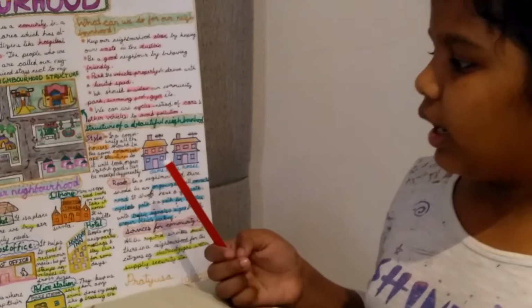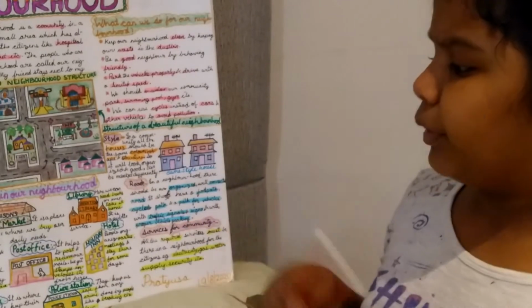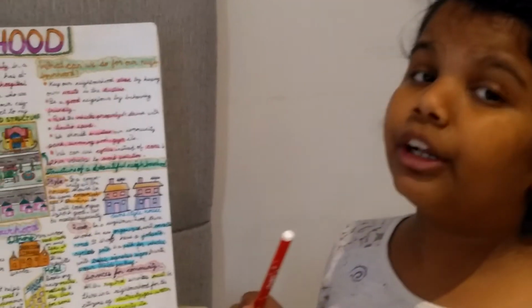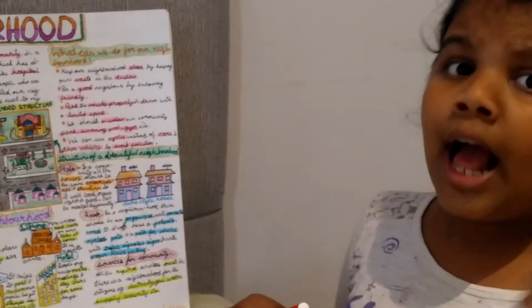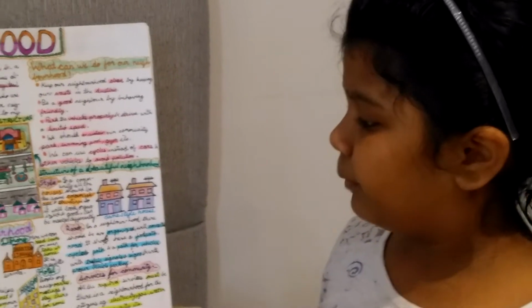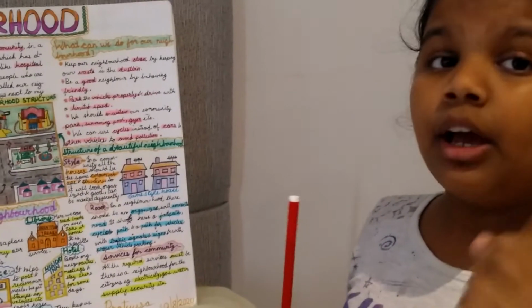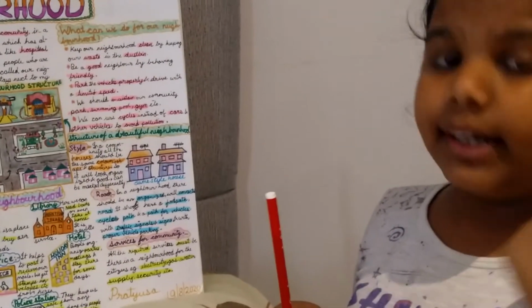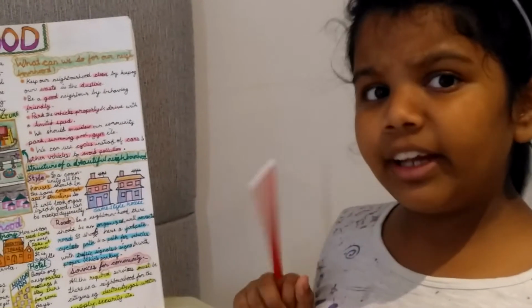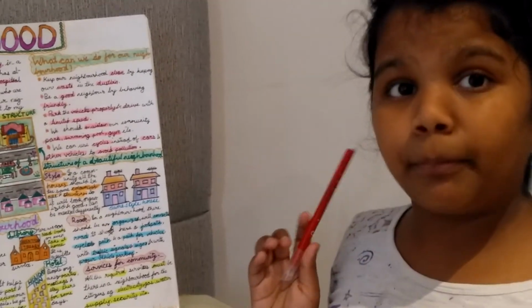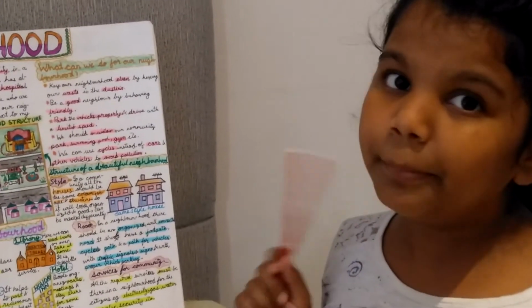Next we're going to talk about roads. A neighborhood should have well-connected and clean roads. The road should have three things: a footpath, a cycle path, and a vehicle path. The vehicle path should be a little bigger because the vehicles are big.